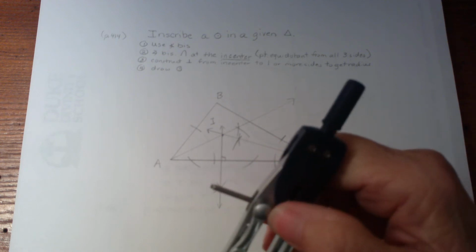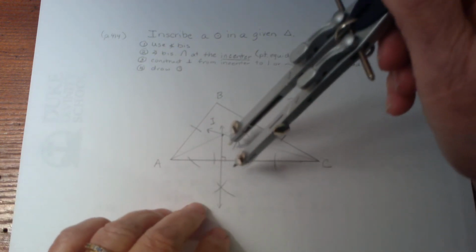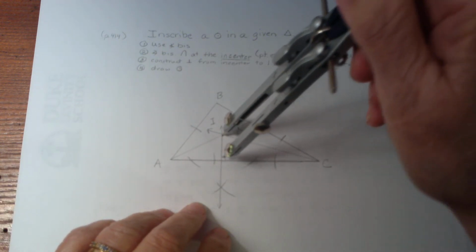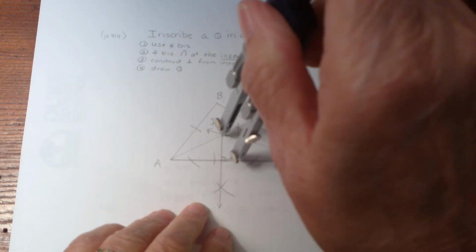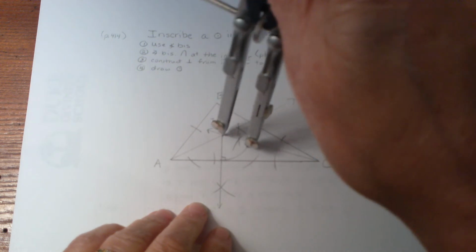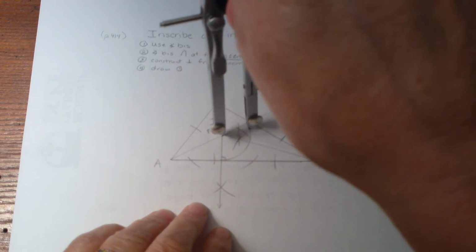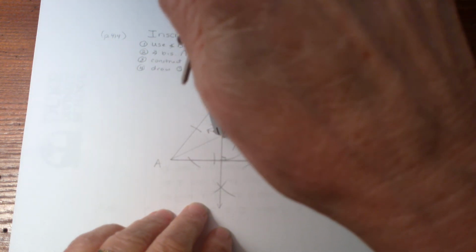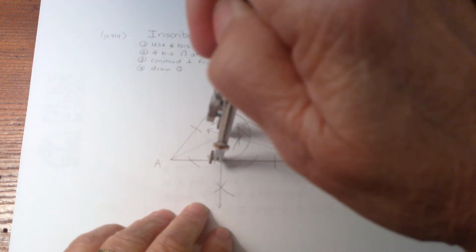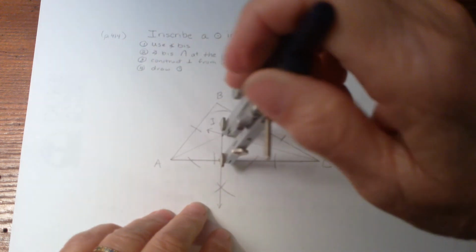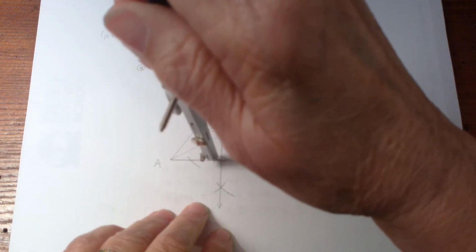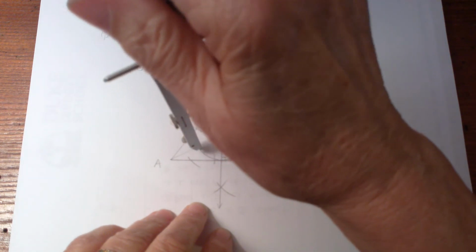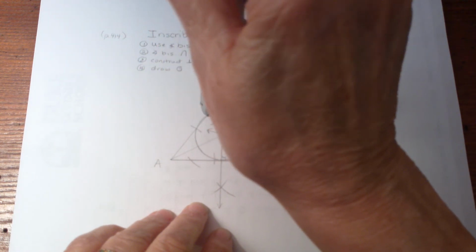Okay, I think that I have this adjusted enough that when I go from point I to this perpendicular and I start to draw my circle, this circle should touch. See, I was a little bit off right on that side. Oops, I didn't mean to pick it up. Let's do this again. That's something you have to really be careful of too, is when you pick it up and move it.